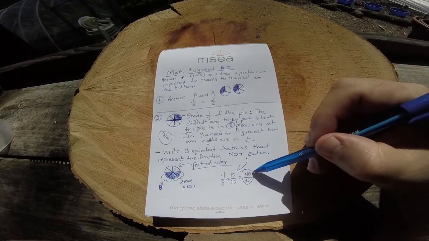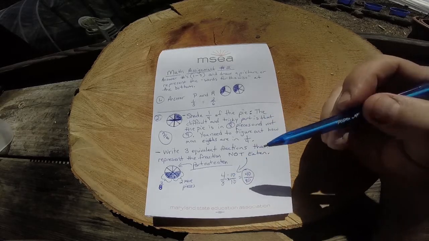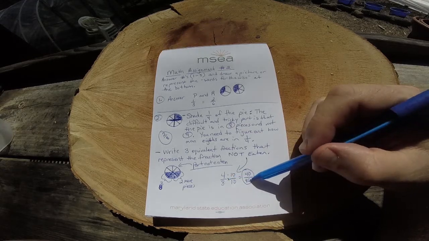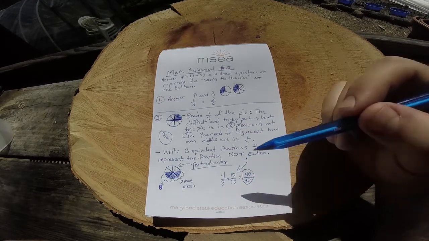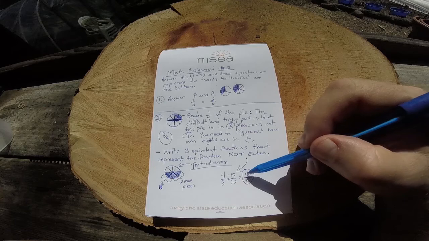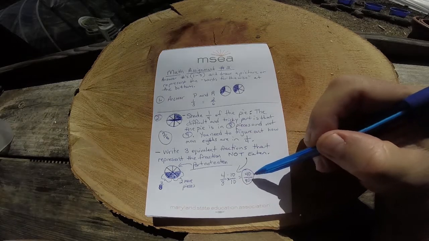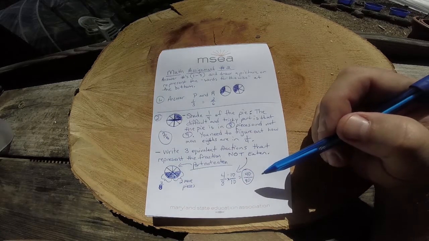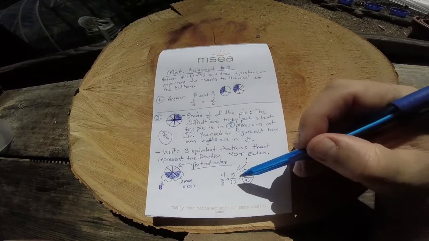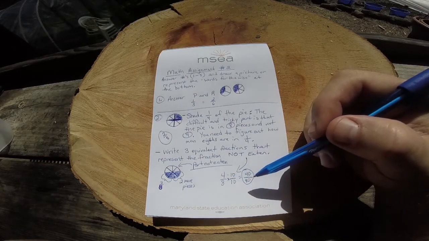So, of course, you're going to have more of them to equal 4/8, because now you have 80 pieces instead of 8. If you take this many away, that means you have to take more away. So 48/80ths is equal to 4/8.